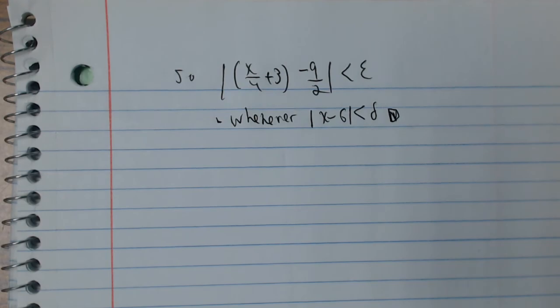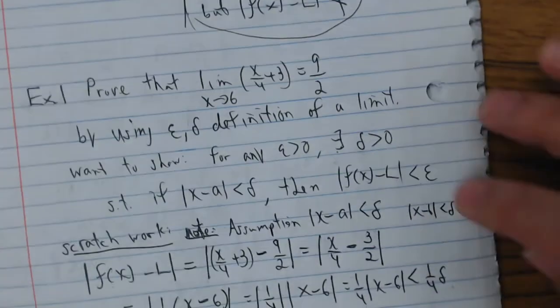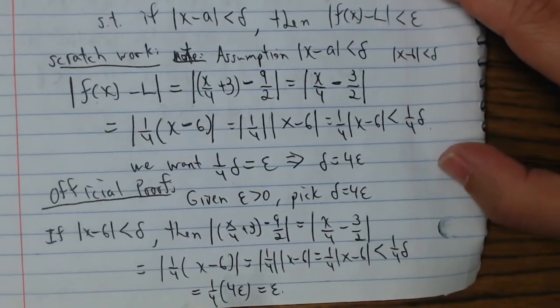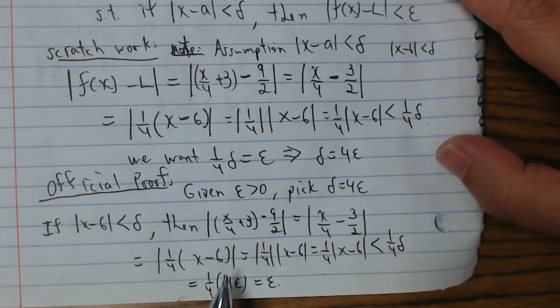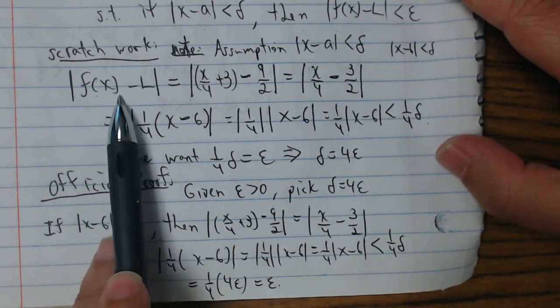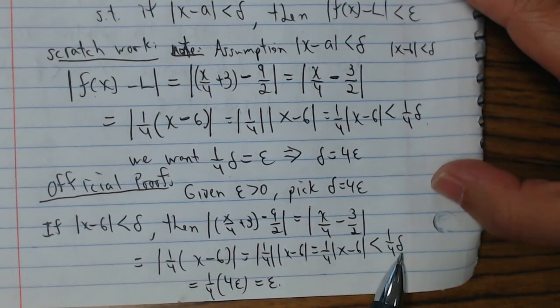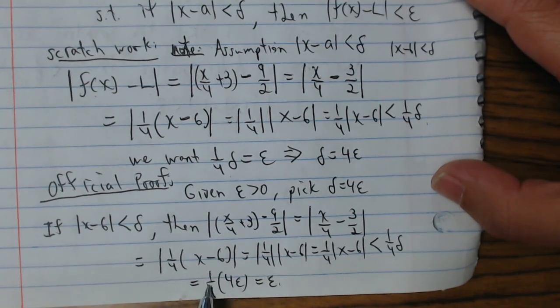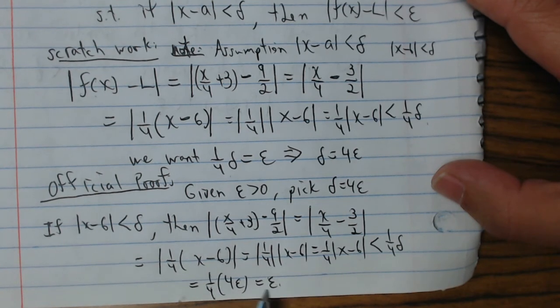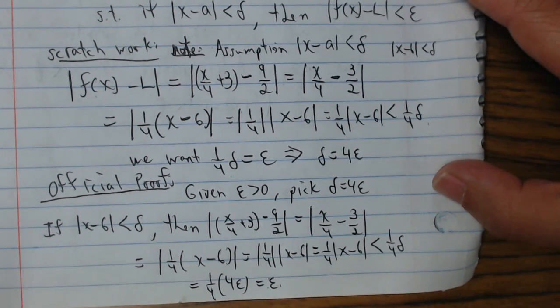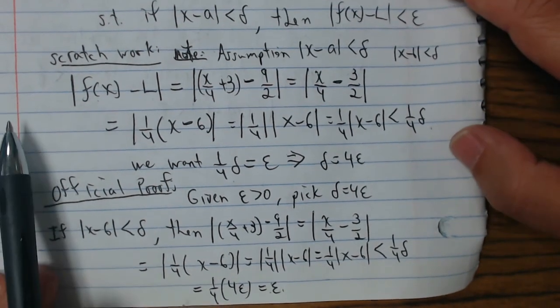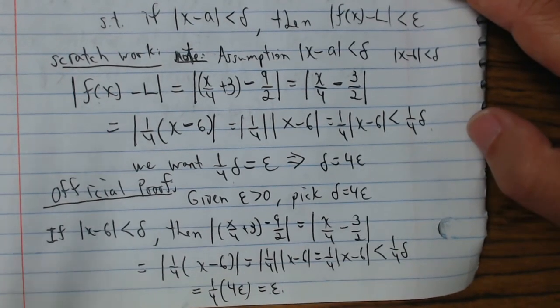So hopefully you saw why we wanted to pick delta to be 4 epsilon. Because eventually my goal was to show that the absolute value of f of x minus L was less than epsilon, which, notice how I got the 1/4 delta, and the 1/4 delta times 4 epsilon gave me just epsilon. So that's how we pick what we want delta to be. But the answer is in your scratch work. That's basically where you could tell.